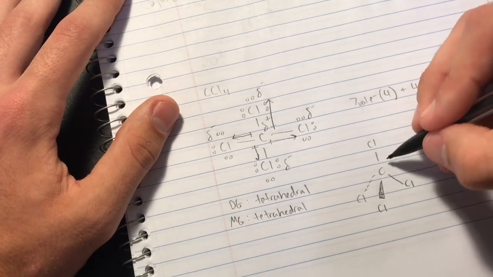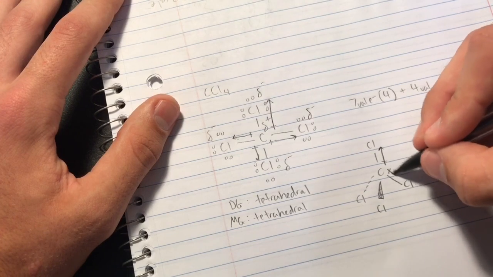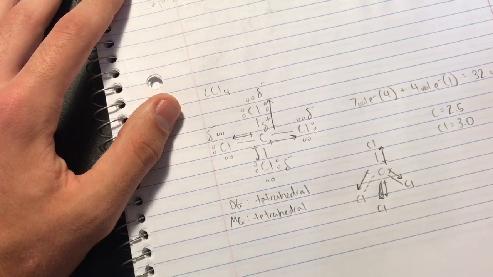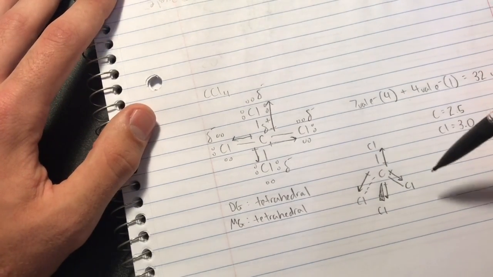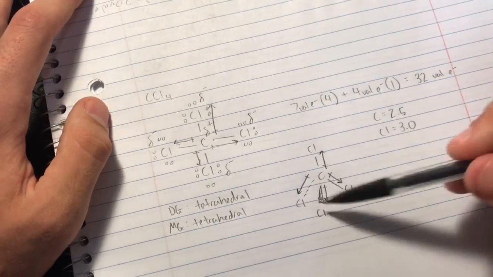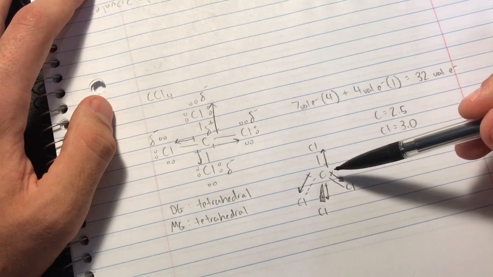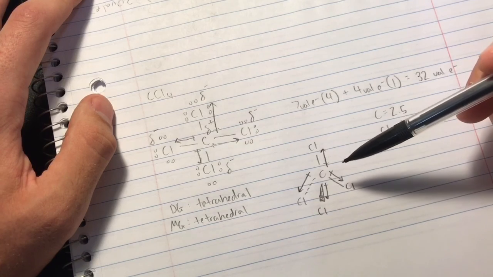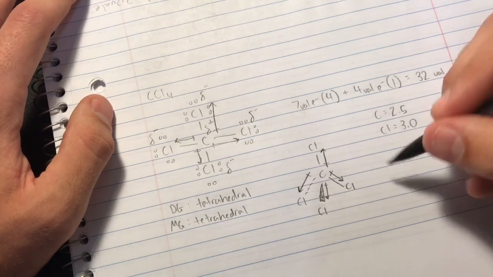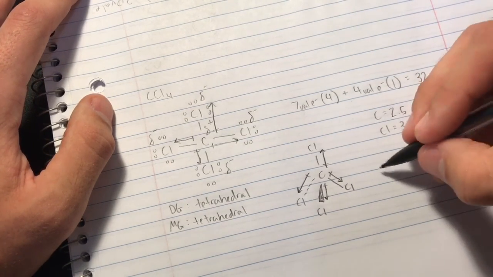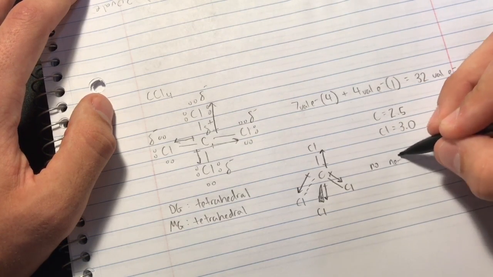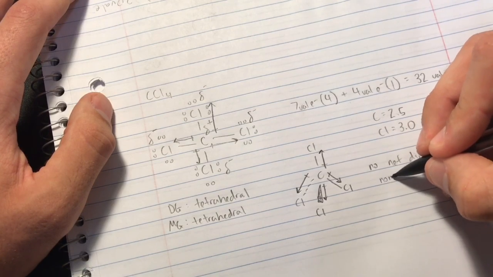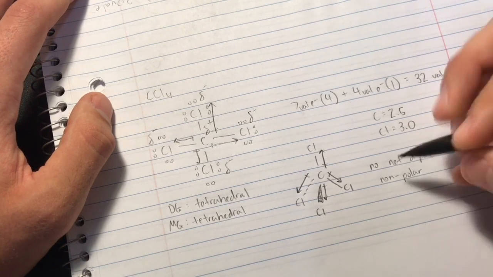Like that. And let's go ahead and redraw the arrows. So because none of the domains around the carbon atom are lone pairs, the arrows all pull in the same direction and they all cancel out. There is actually no net dipole, meaning that the molecule is non-polar.